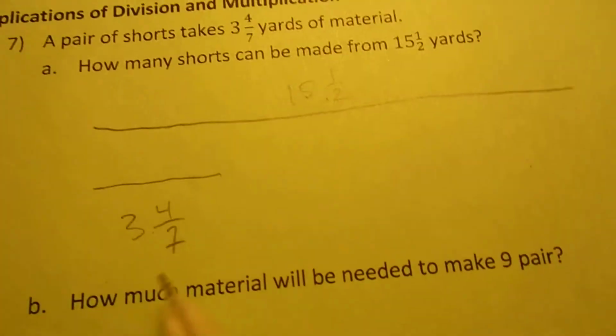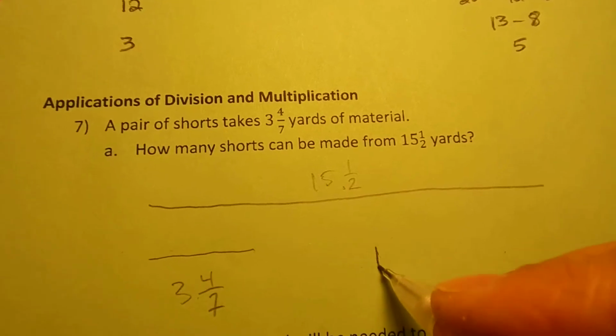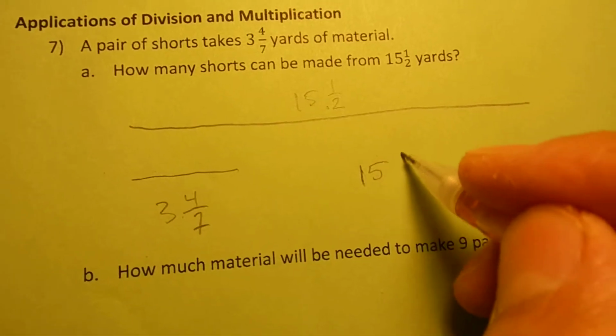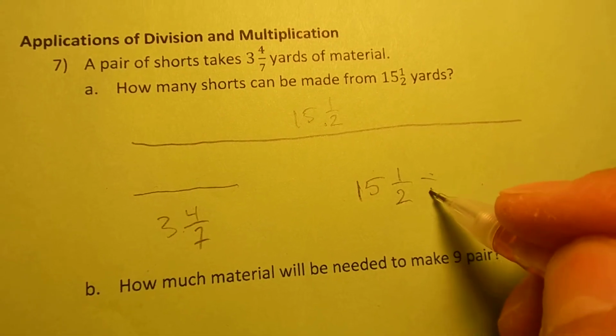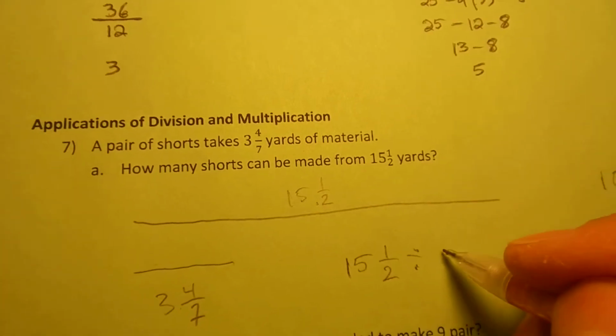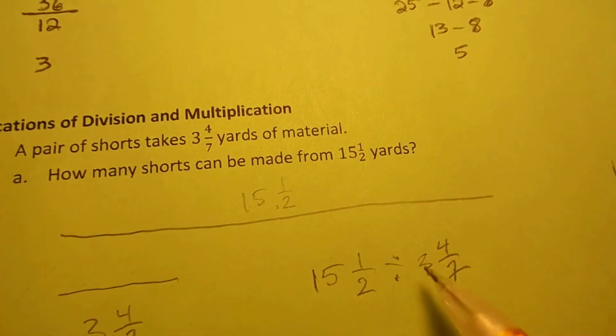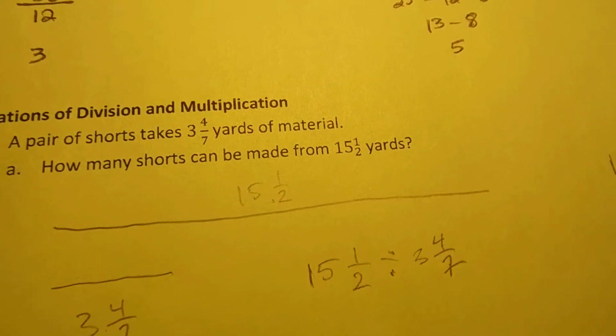So it's how many 3 4/7 fit into 15.5, and that's really this division problem here. So how many 3 4/7 fit into 15.5?